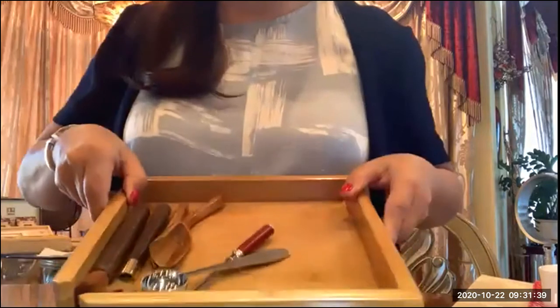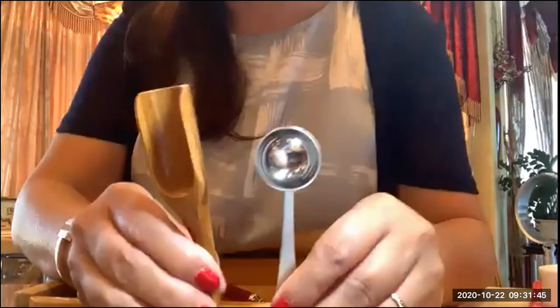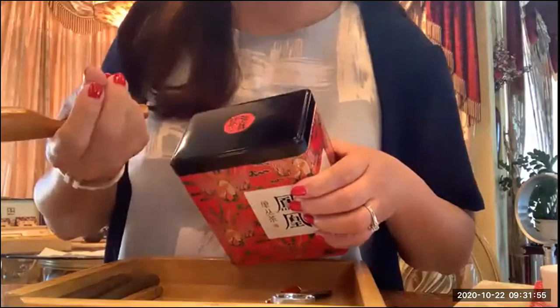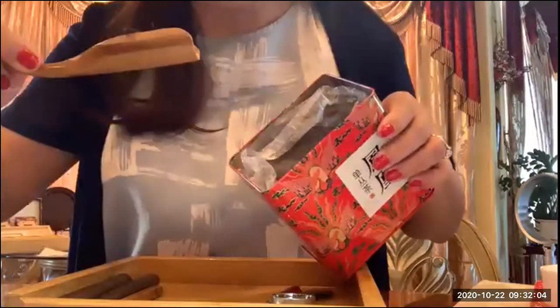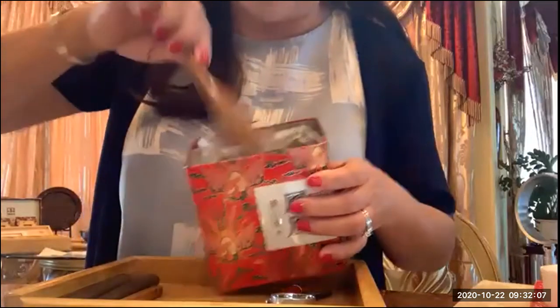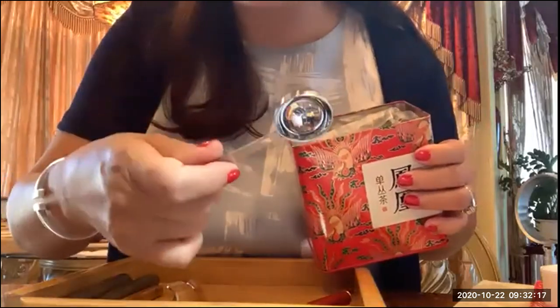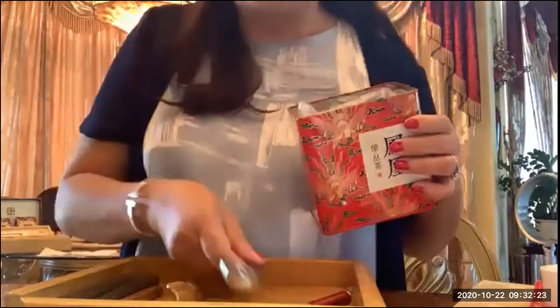Okay, now let me show you the tea set, the tools. You can see there's like a spoon, a scoop, that's for the tea. When you scoop the tea, don't use your hand, because your hand has a temperature and also germs. So you open it, you use this spoon to scoop the tea and put it in your teapot, okay? This is what this is for. This is the Chinese version of a tea spoon. This is the American way. You can find in the tea store, I think they're selling something like this, that you can use to scoop the tea out of the container.